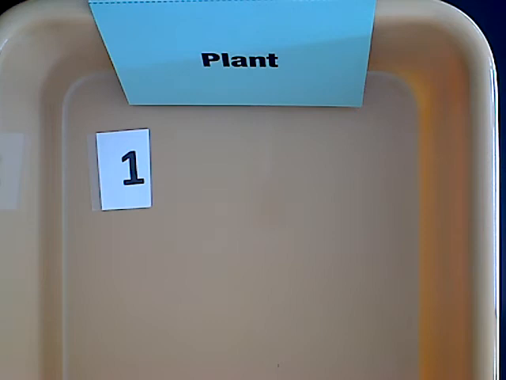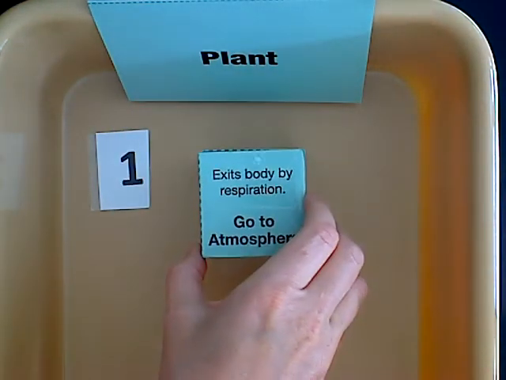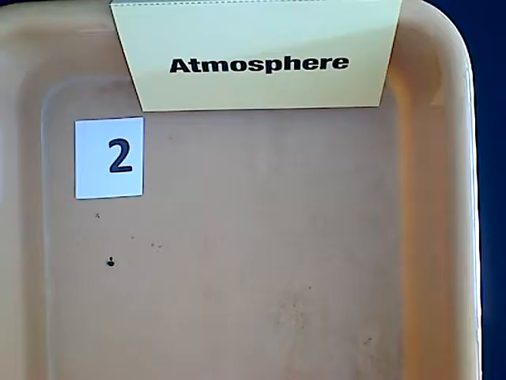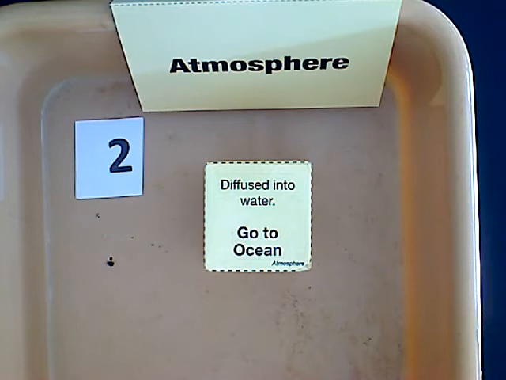Station number 1 is plant, and we're going to roll. And this is the event, exits body by respiration, cellular respiration. And we're going to go to the atmosphere next. Station number 2, atmosphere, and the event is diffused into water, and we're going to go to the ocean next.